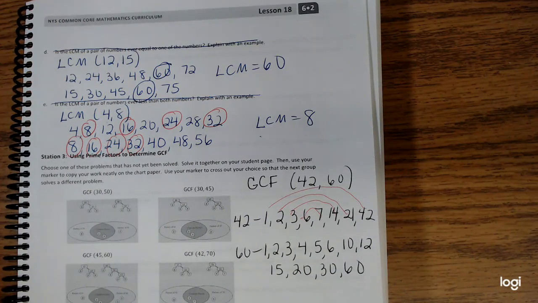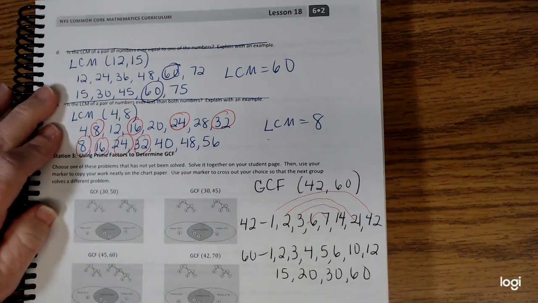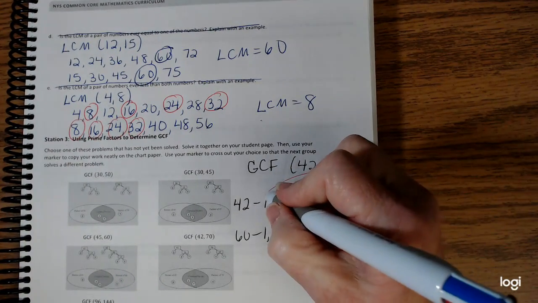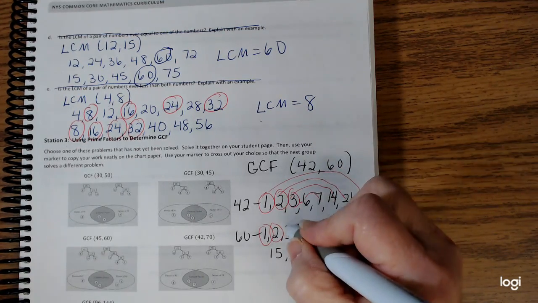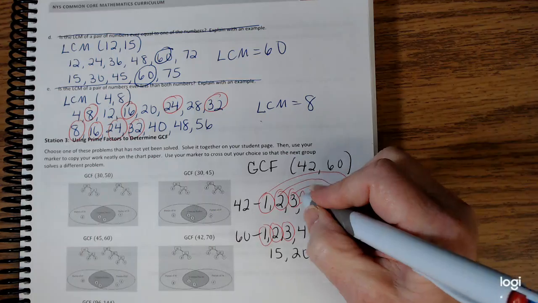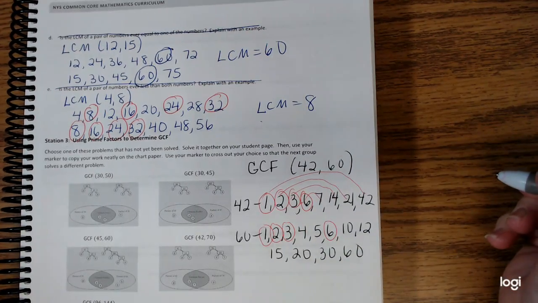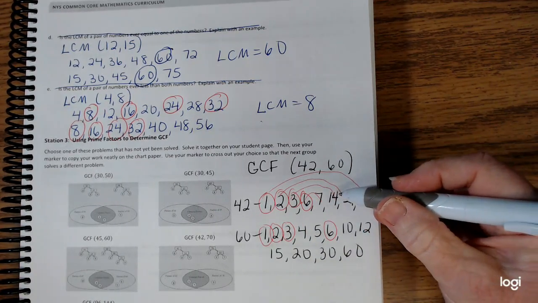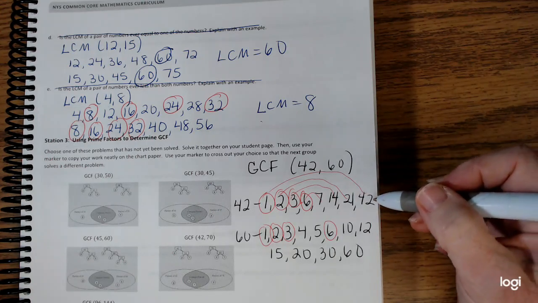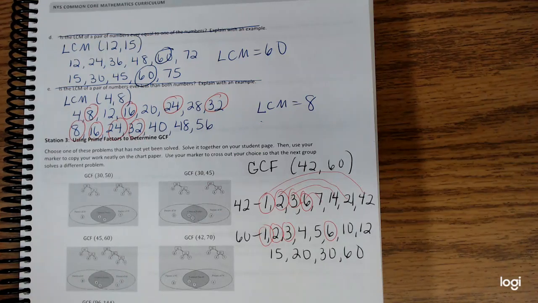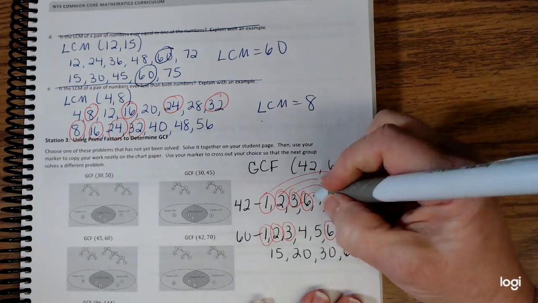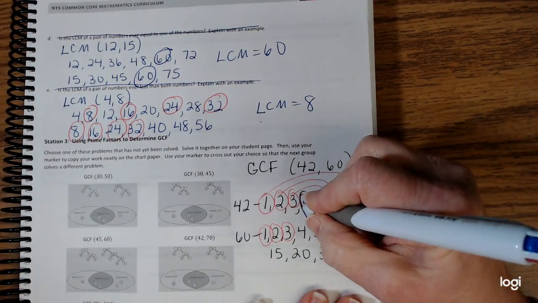If we circle the things that they have in common, we have the 1s, 2, 3. They both have 6s. So it looks like that's it. So the greatest common factor, if you notice here, would be 6.